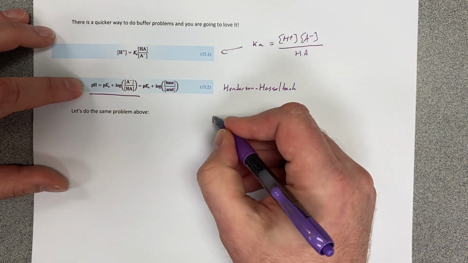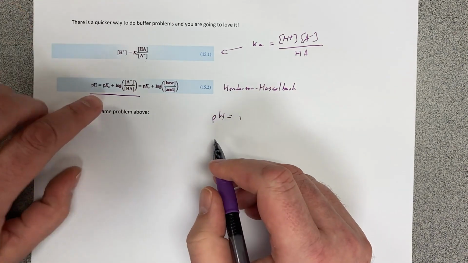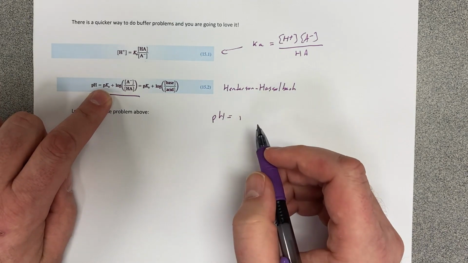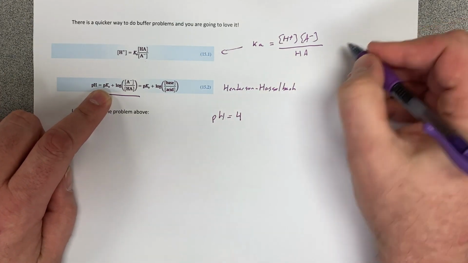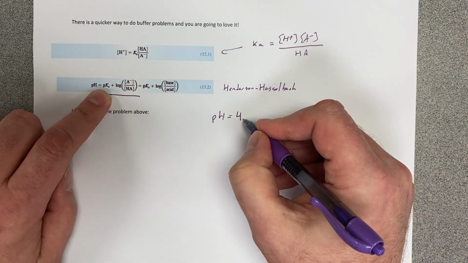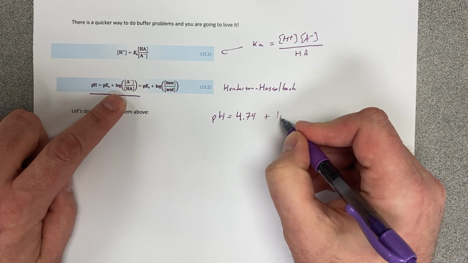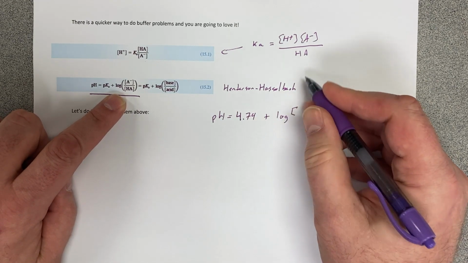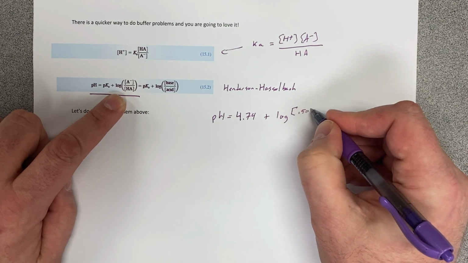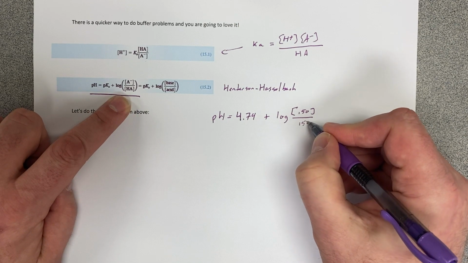So let's say we have pH is equal to pKa. Now, the pKa value is the negative log of the Ka, and I went ahead and did this because the negative log of 1.8 times 10 to the negative 5 is 4.74, and I'm going to add that to the log of my base concentration, which happens to be 0.50, which we got initially, all over my acid concentration, which happens to be 0.50.